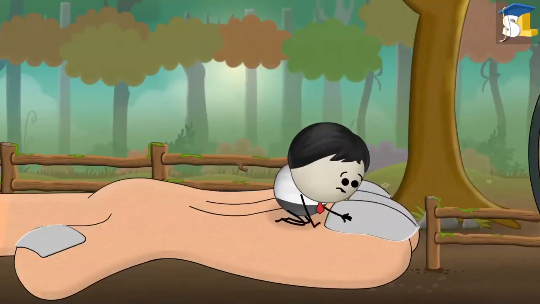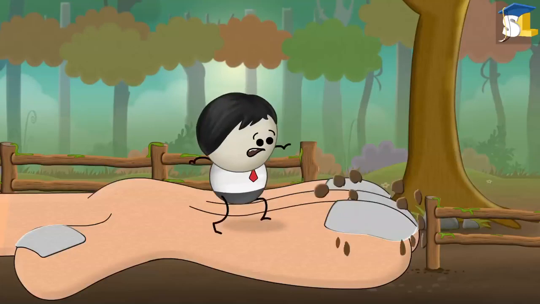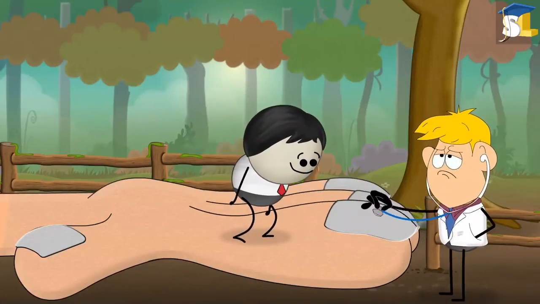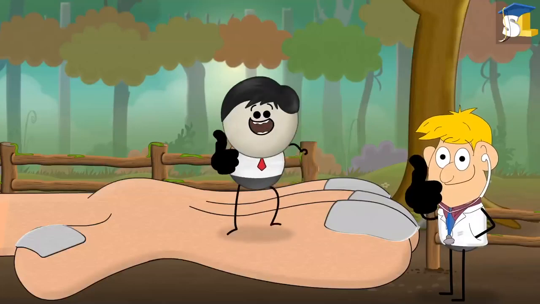But what is the use of these nails? Nails protect our fingertips. Moreover, by observing the condition of our nails, doctors can get clues about our overall health.